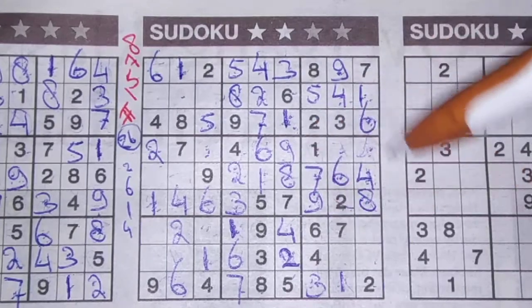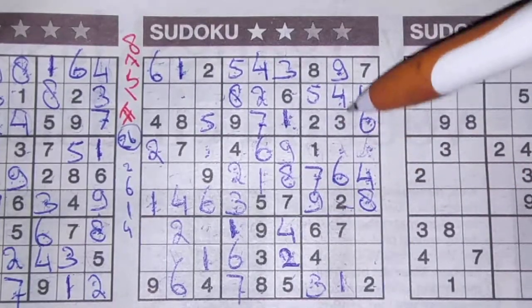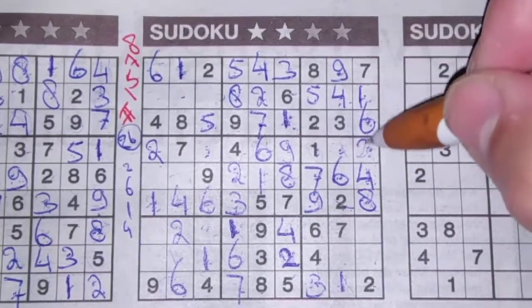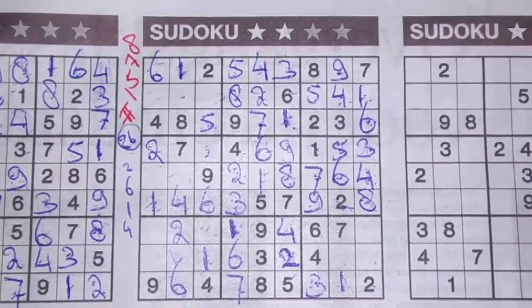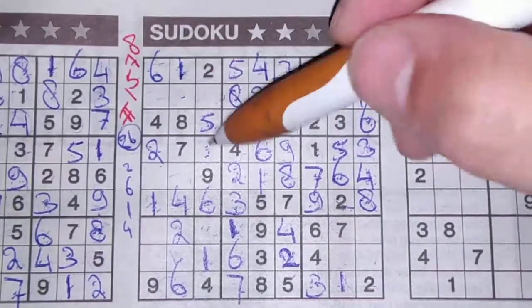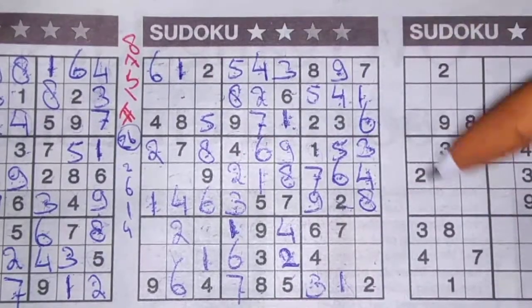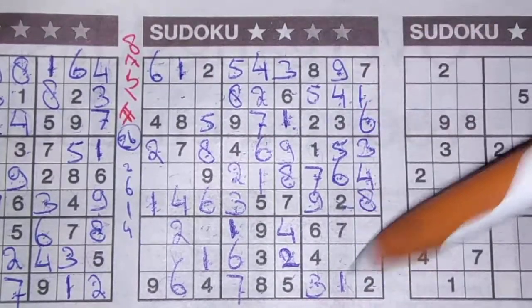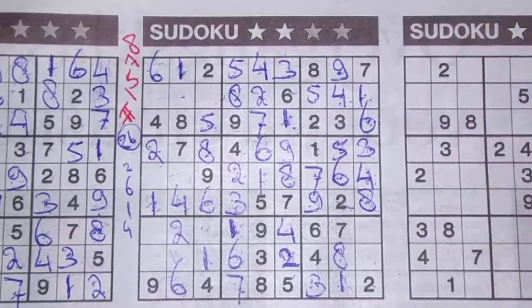2 numbers left in this big square for the numbers 5 and 3. We have a 3 here, no 3 there. 3 should be there, and a 5 goes there. 1 number left in this row for the number 8. 1 number left in this column for the number 8.